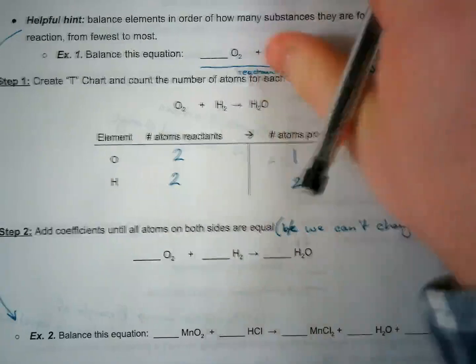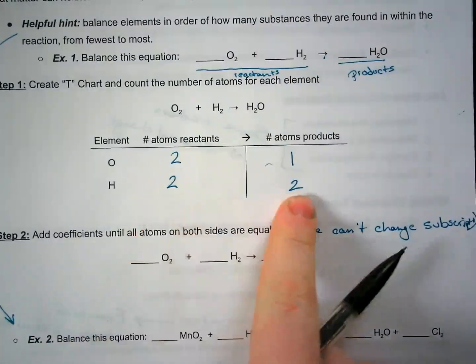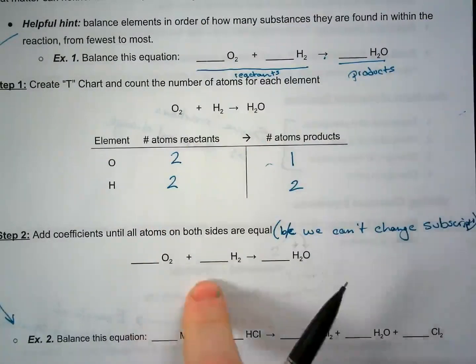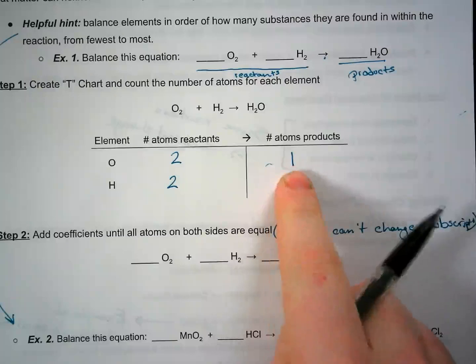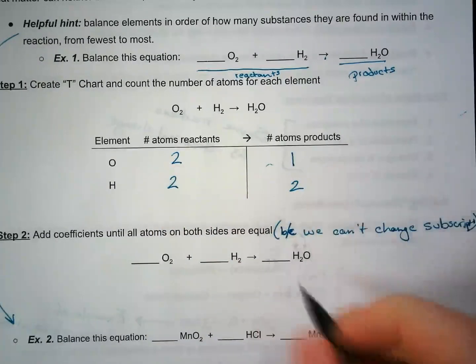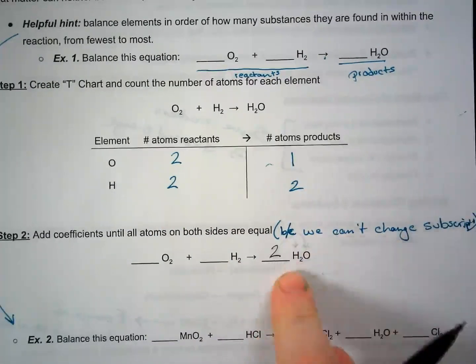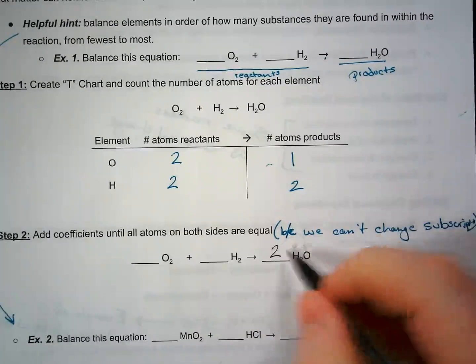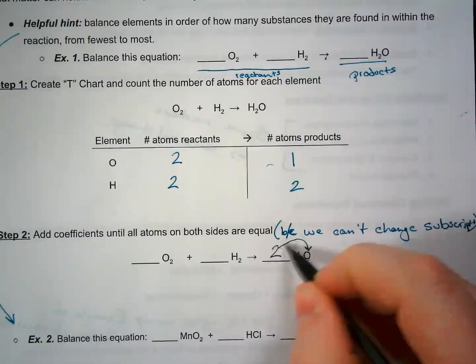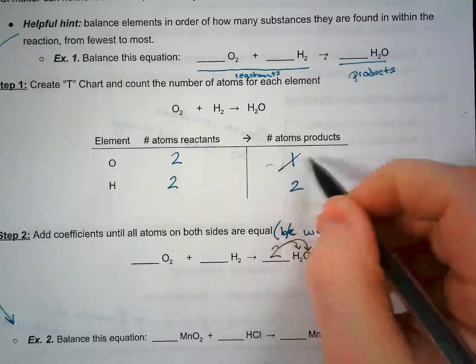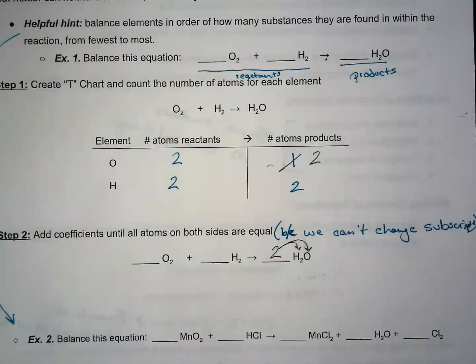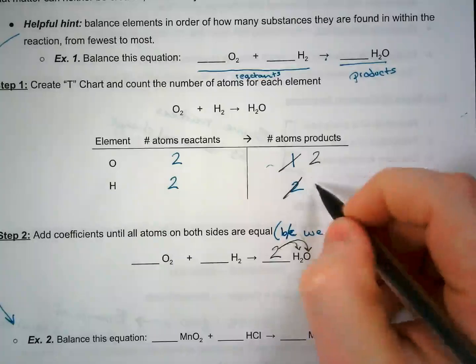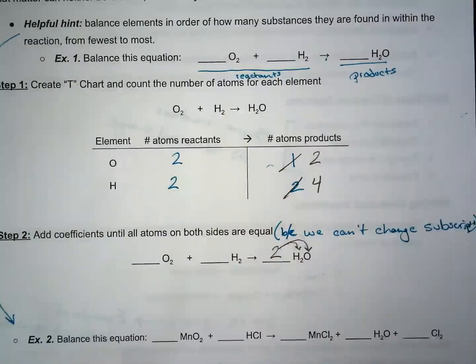So let's do that. Looking up here, again, hydrogen's ready to go. We just have to change oxygen. So let's get oxygen to 2, because it's 2 over here. To do that, we would write 2 right over here. And again, that factors into here. That factors into this guy as well. So oxygen is now 2, but hydrogen is now 4.